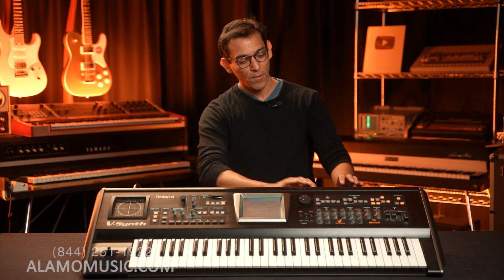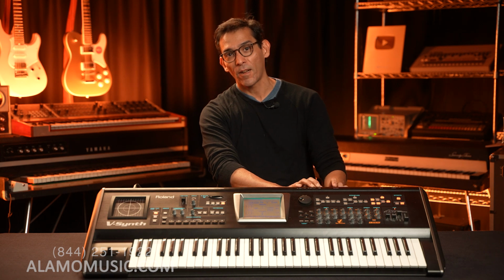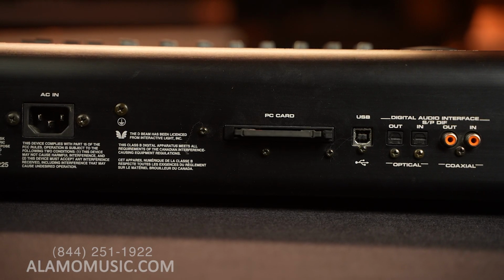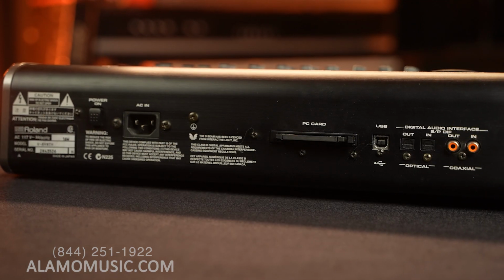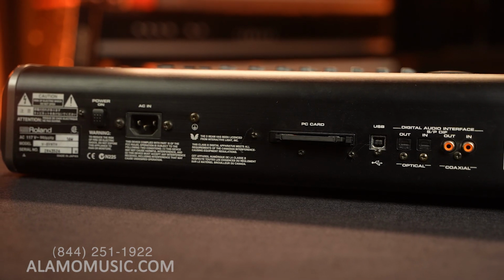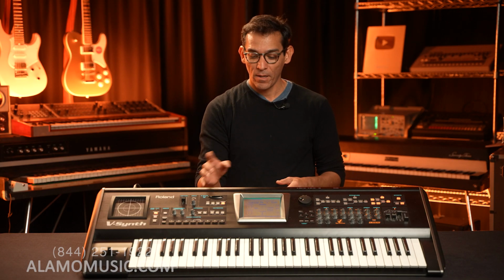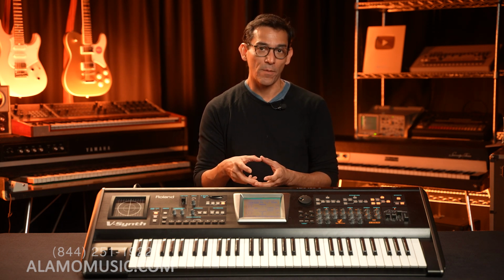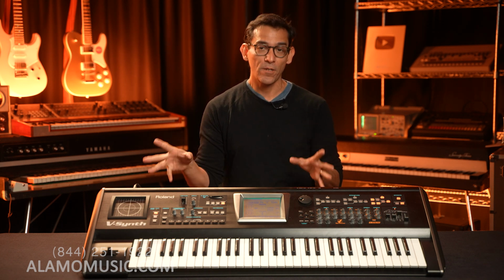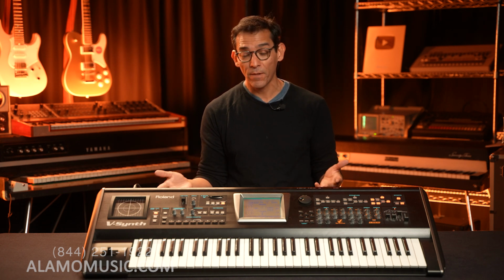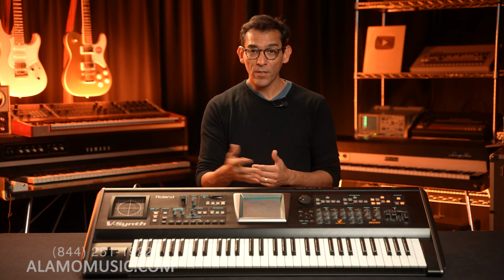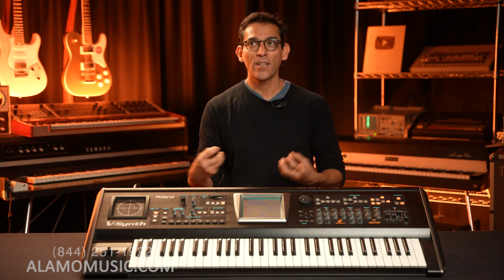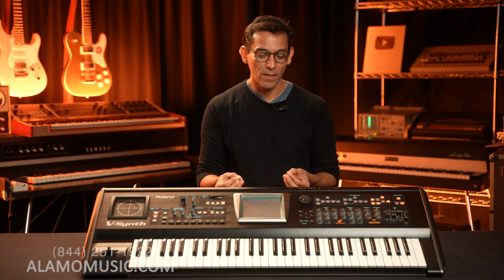You also have a PCMCIA card slot on the back. And while that's kind of an archaic way of storing stuff, it gives you the ability to load in new engines into the V-Synth. Roland made 2 PCMCIA cards that had engines loaded on them. One of them was the D50 card, which emulated a Roland D50. I've tried that card, and it's a good approximation of what a D50 would be, but to me it's not really like a true D50.